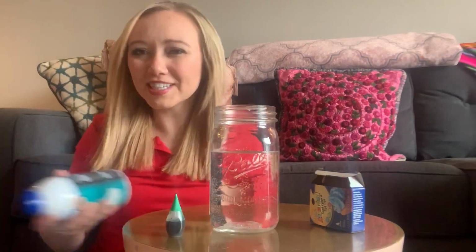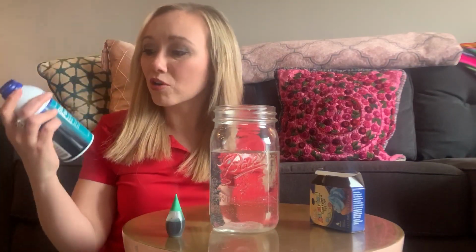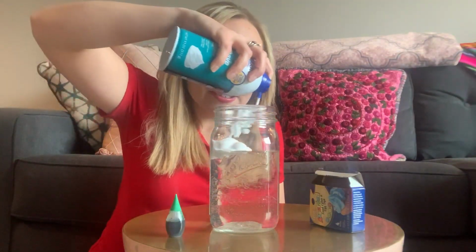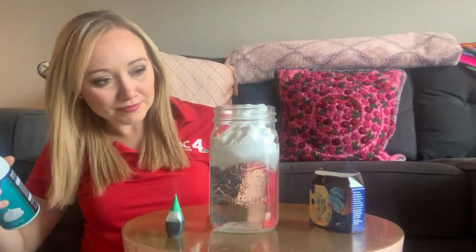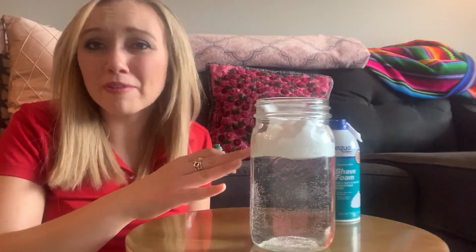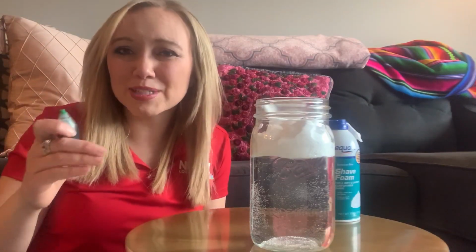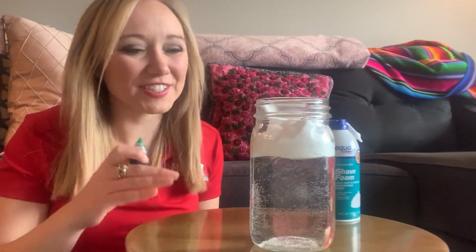Next thing you're going to do is take your shaving cream, which again, I recommend that you use more of the foamy kind as opposed to the gel. And that's going to be representing a cloud. For this experiment in particular, I recommend that you use maybe a thin layer of shaving cream. You don't need to go crazy with it. Clouds are made up of a bunch of little water droplets, and we're going to use our food dye to kind of show what happens once we add even more water droplets to that equation.